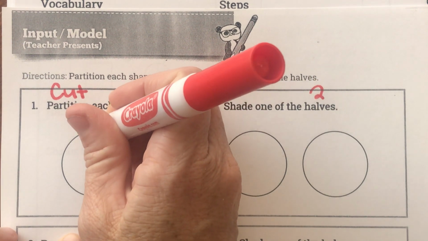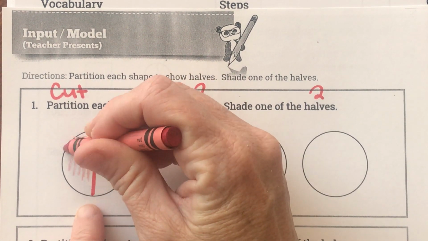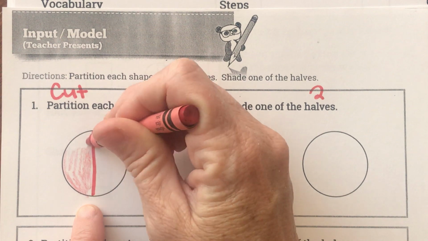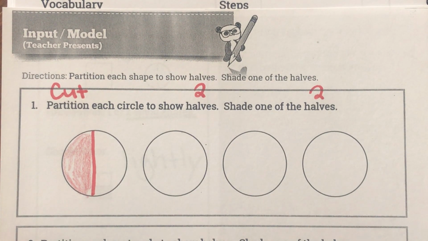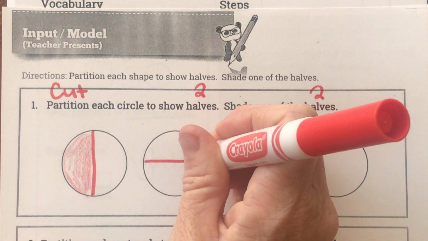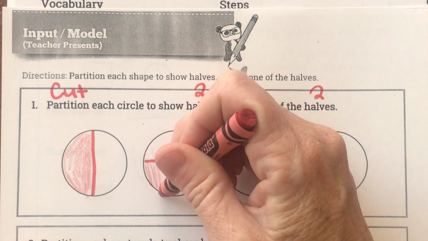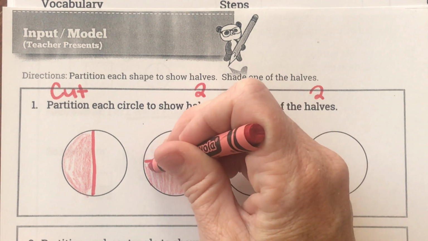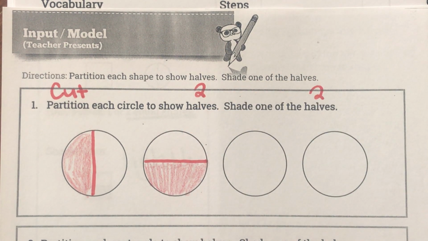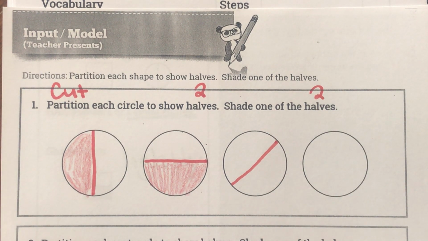So I could partition that in half, and then when I shade in 1 of the halves, I'm going to color in lightly 1 of them. So I could have also partitioned it fairly horizontally and shaded in 1 of the halves. And notice when I shade, I'm being kind of quick. I could have also done it diagonally, as long as I made sure they were as fair as possible.